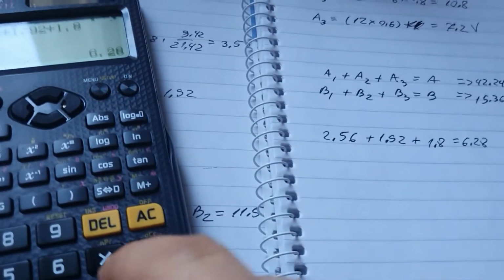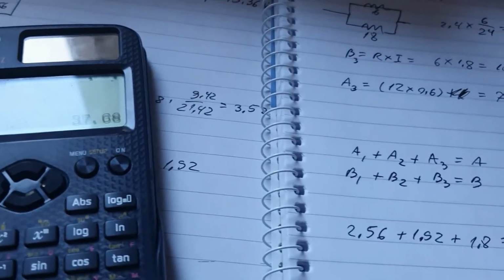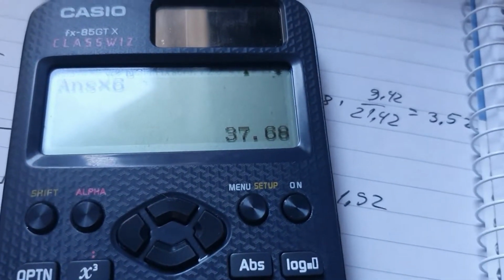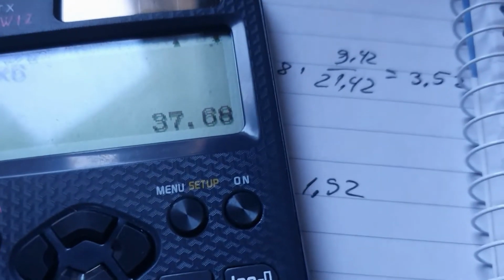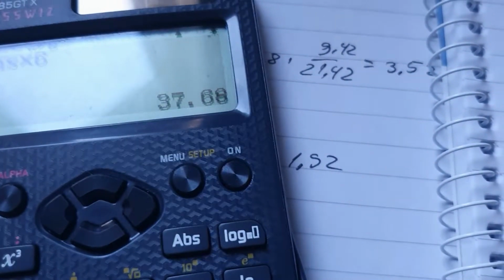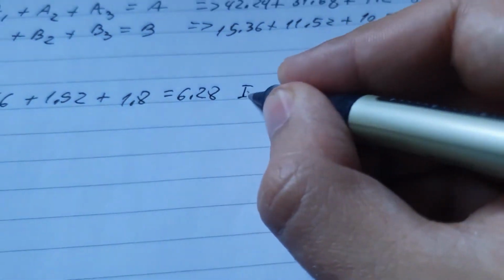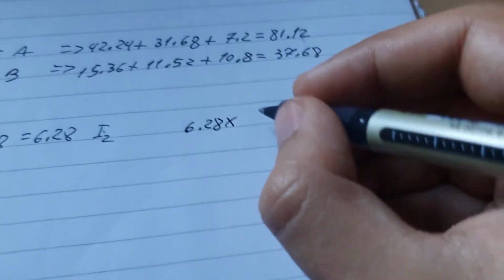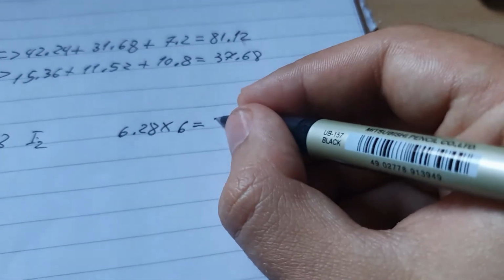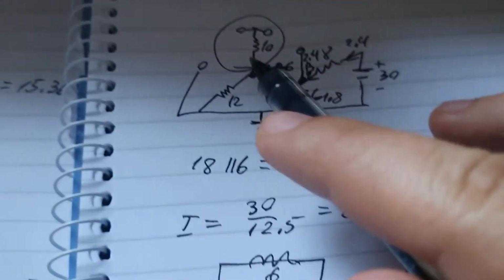And let's see, 6.28 times 6. Oh my god, it actually worked. You have no idea how stressed I was. I was so afraid that it won't give me the answer. So we calculated the current. This one is like I2, for B basically. And when you do 6.28 multiplied by 6, the resistance of B, it gives you 37.68, the same answer. That means that at least this node B is correct. Now let's see for node A.